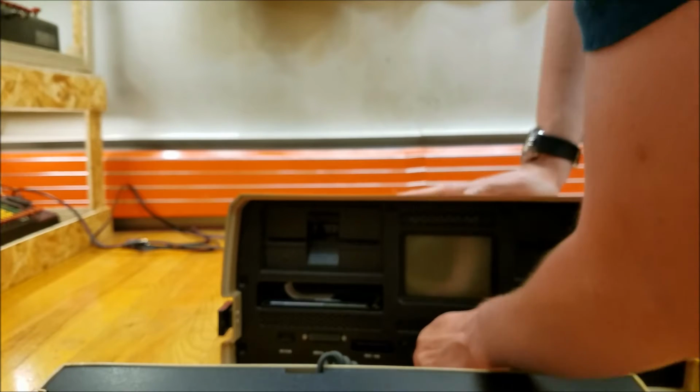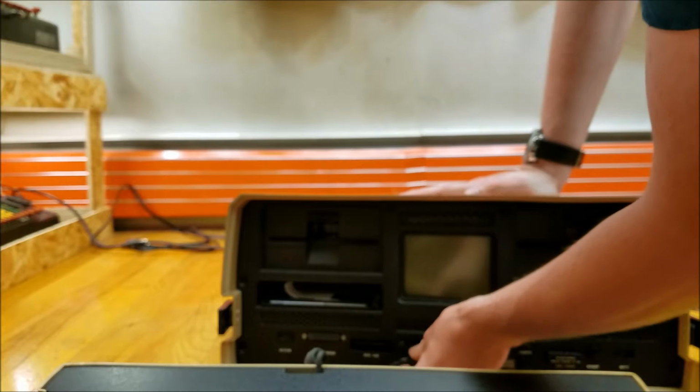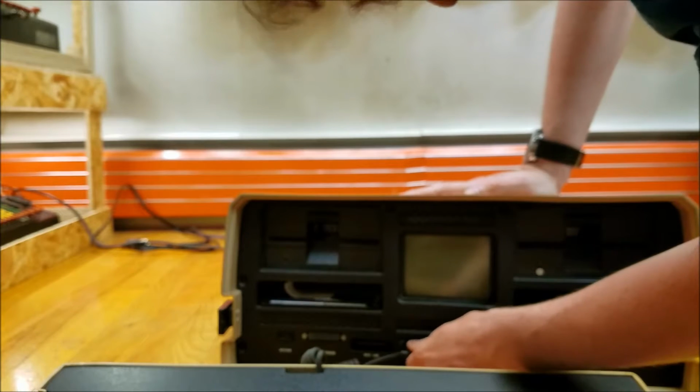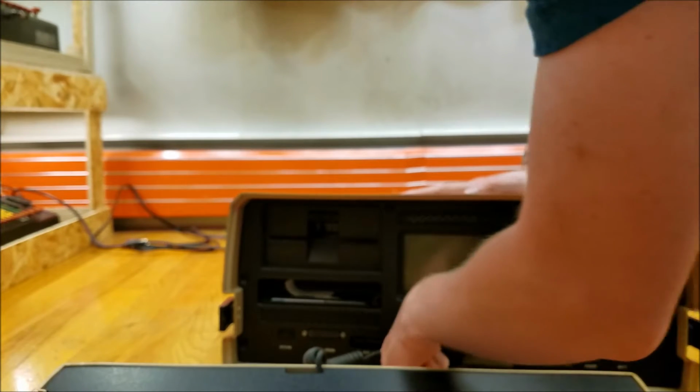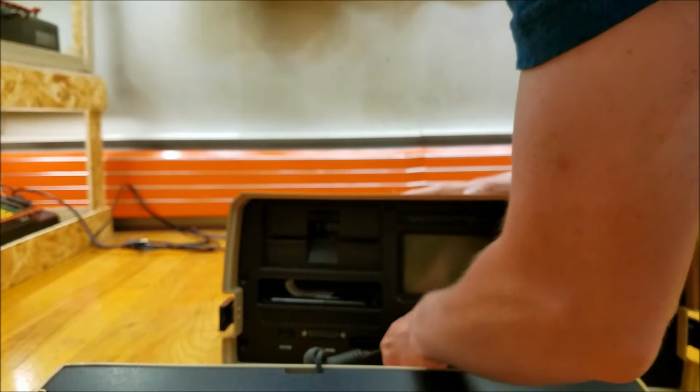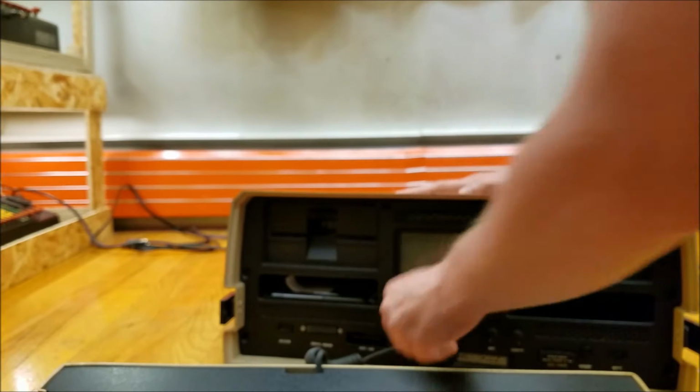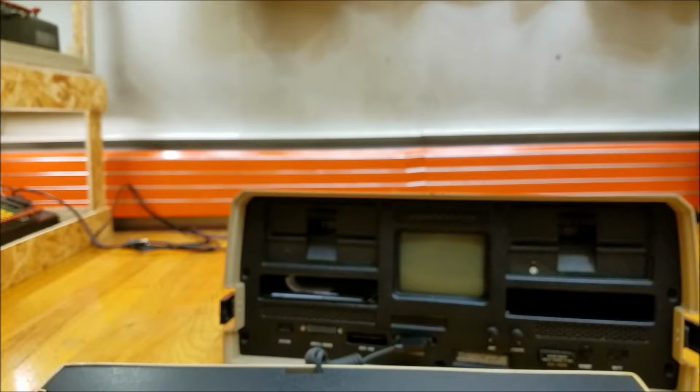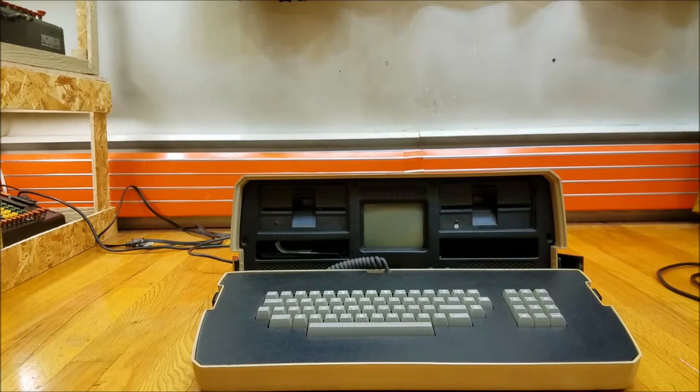This does go in one way or another. Just seem to never get it on the first try. One second, please. Okay, so I've got my keyboard connected now.